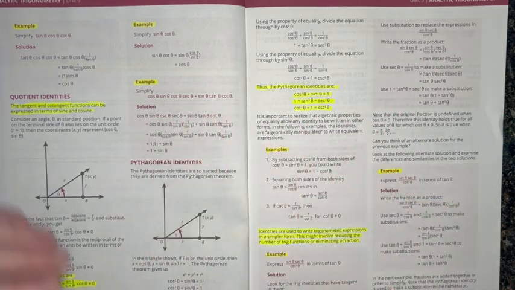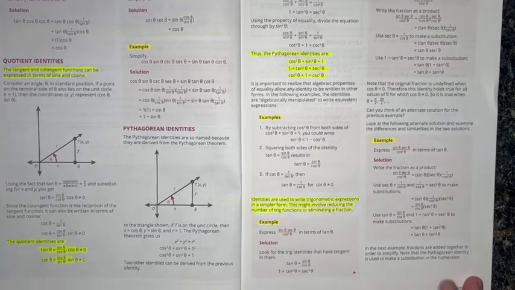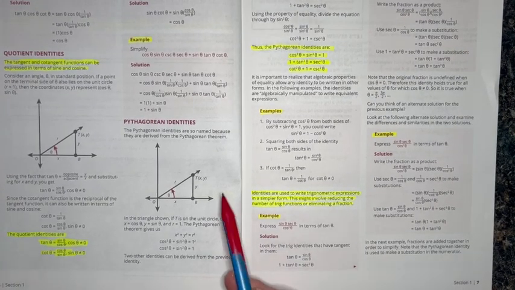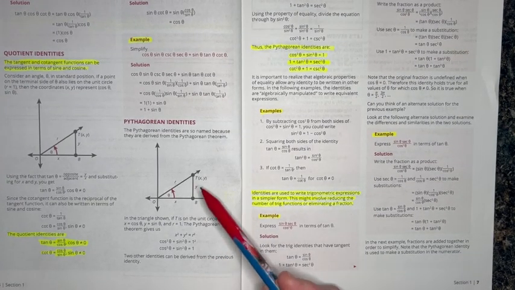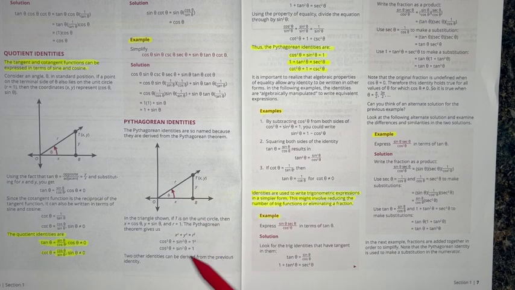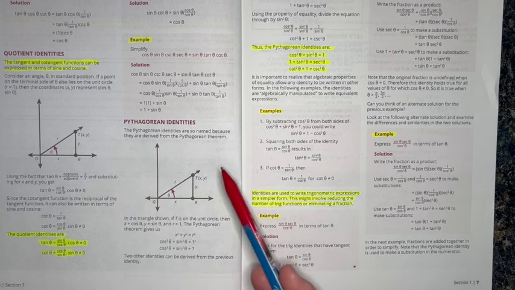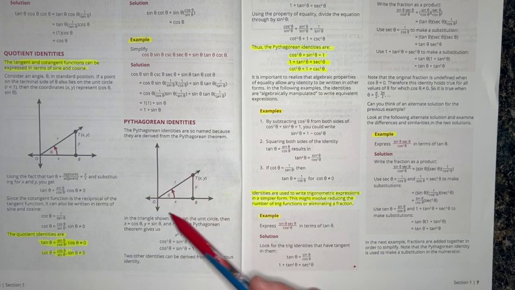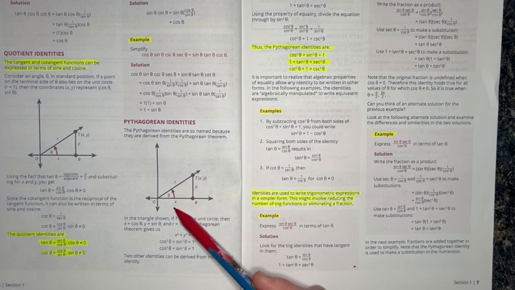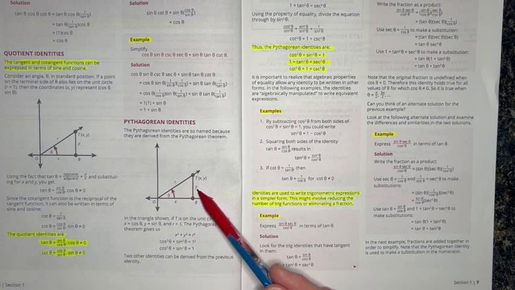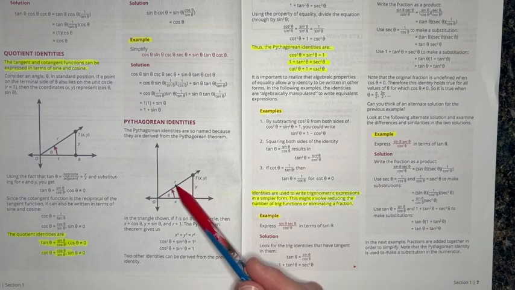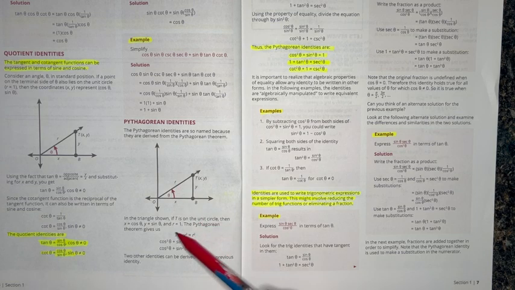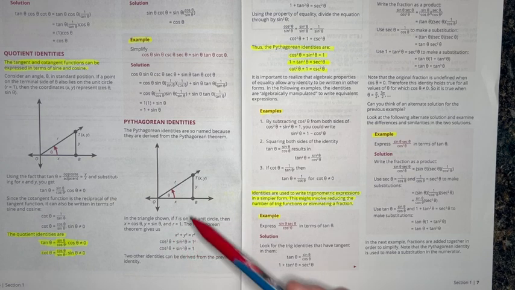All right, the next set of identities are called the Pythagorean identities, okay, and they are set up because of the Pythagorean theorem. Again, the information is here. I think we all understand the Pythagorean theorem. If we're looking at this angle here, it would be that x squared plus y squared is equal to r squared, which is what they've set up right here, right?